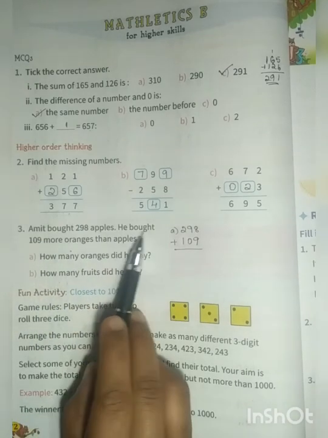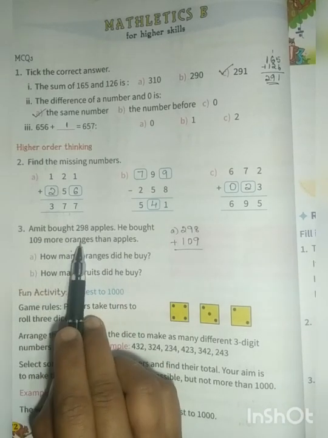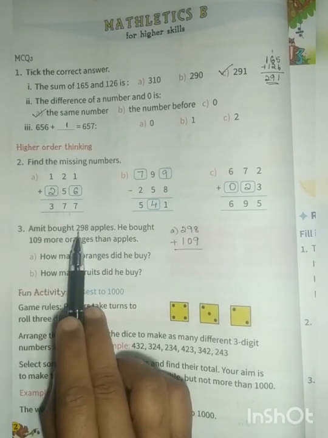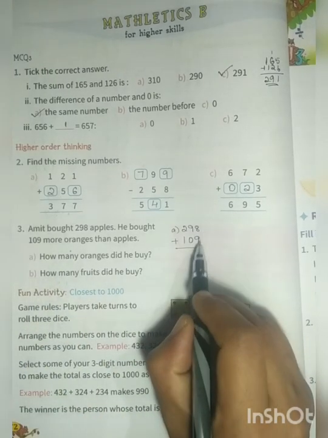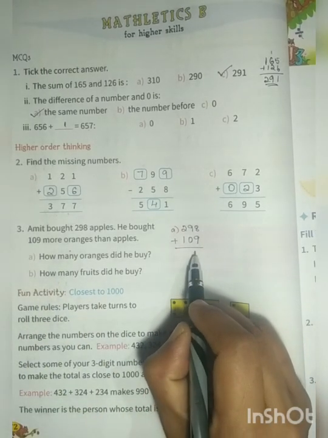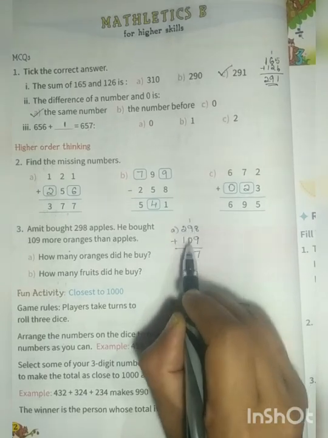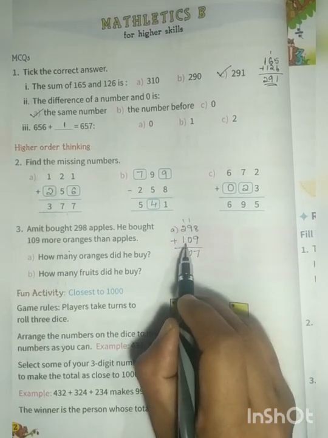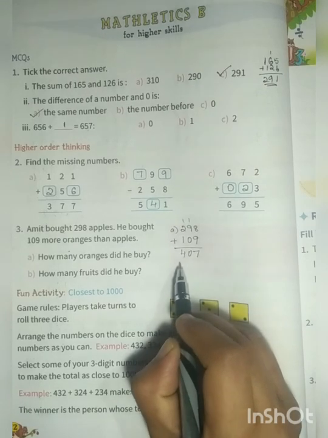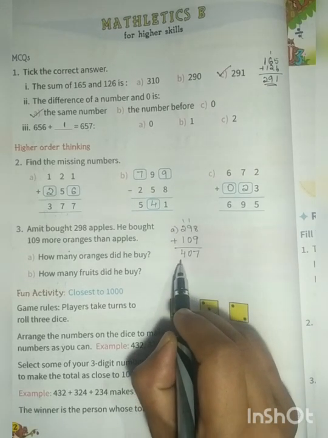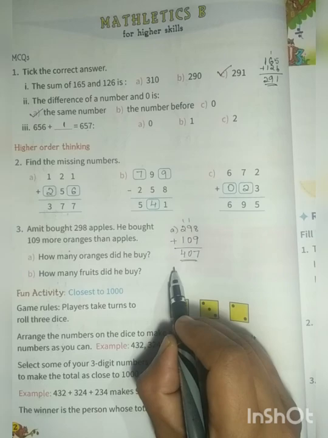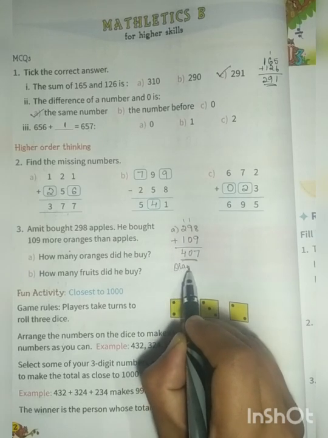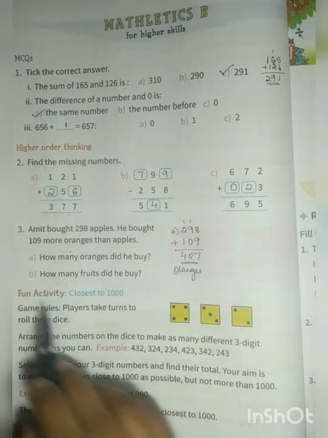Here it says he bought 109 more oranges than apples. So for this we shall add this. So 8 plus 9 is 17. Carry over 1. 1 plus 9 is 10, 0. Carry over 1. 1 plus 2, 3. 3 plus 1, 4. So totally there are 407 oranges.